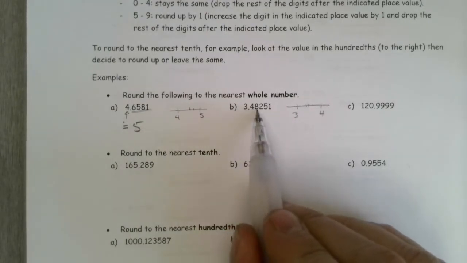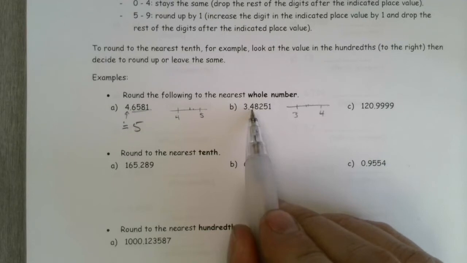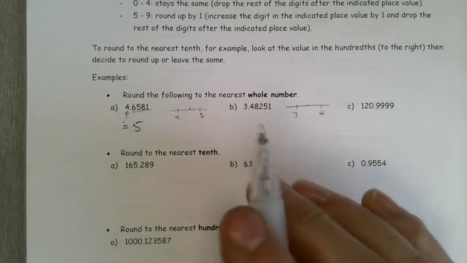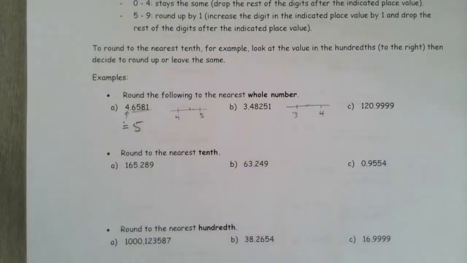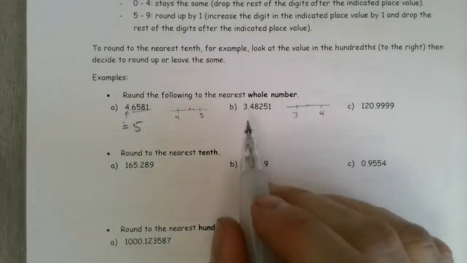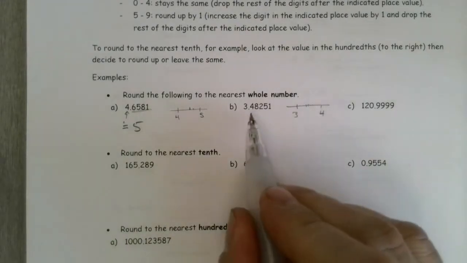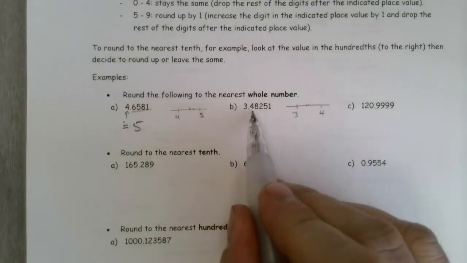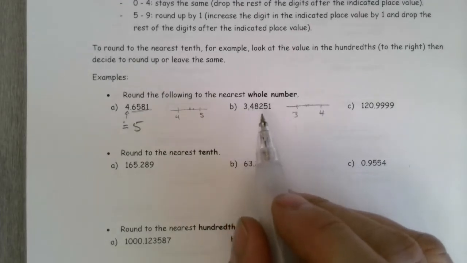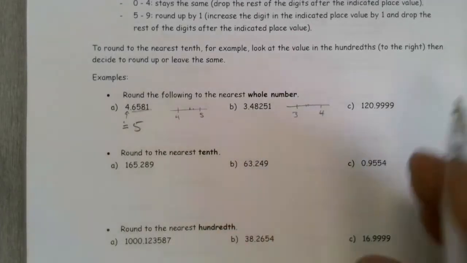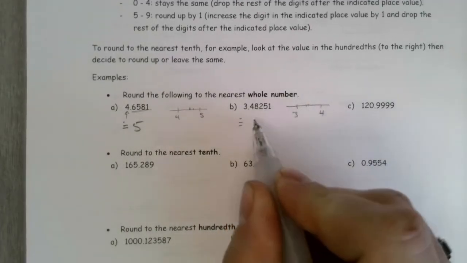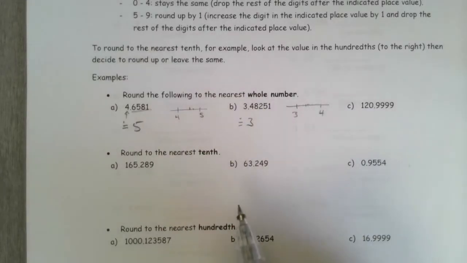If I go to the right of the 4, that puts this up to a 5, which then puts the 3 up to a 4. No. Rounding doesn't work like that little domino effect. What I'm going to do here is simply look at the spot 1 to the right. Because that number is not 5 and up, I'm going to say that this number is actually closer to 3.